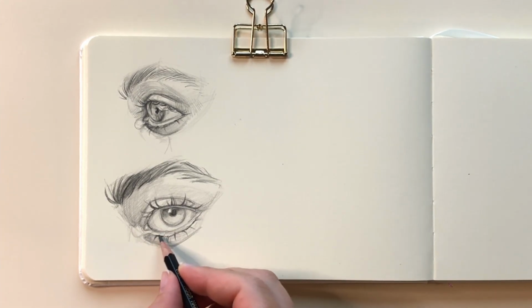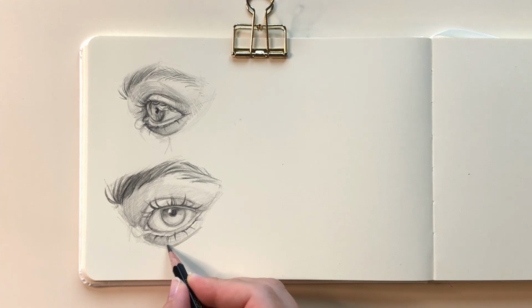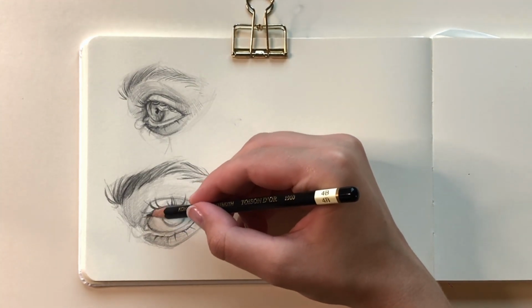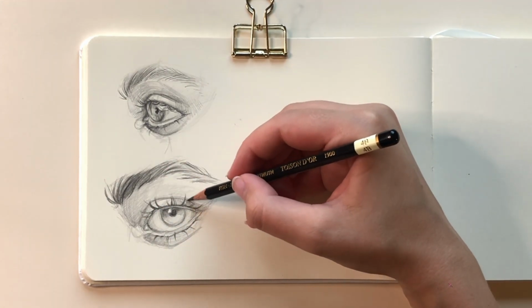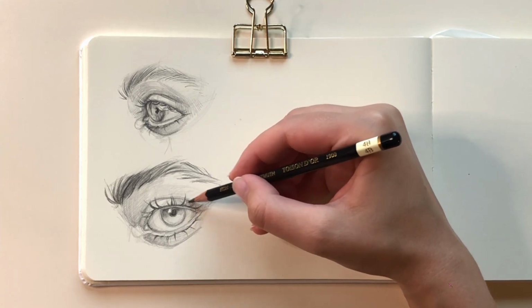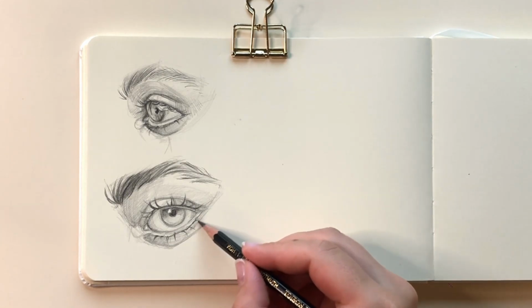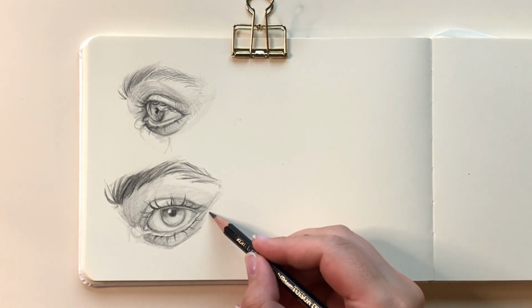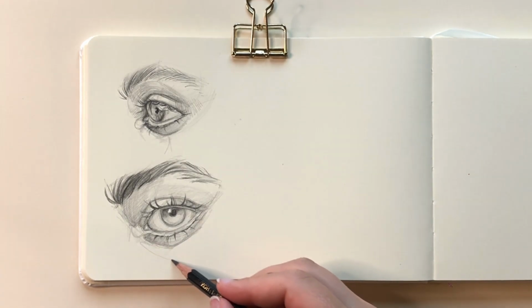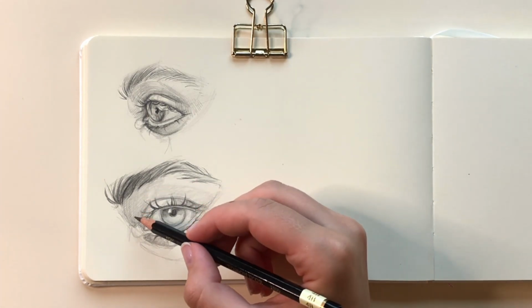And again, I think it looks pretty realistic already, but I will add a bit more shading. You can stop anytime you want, of course. Yeah, I will add a bit more dark parts.